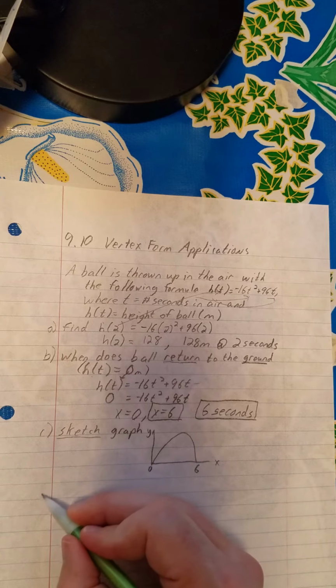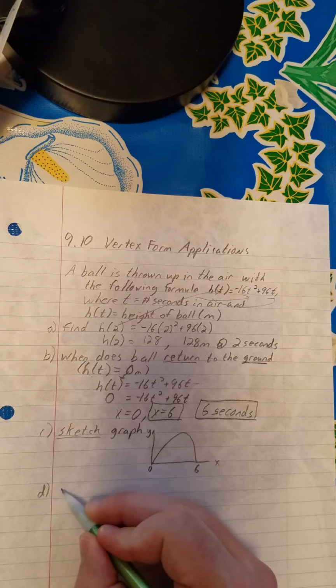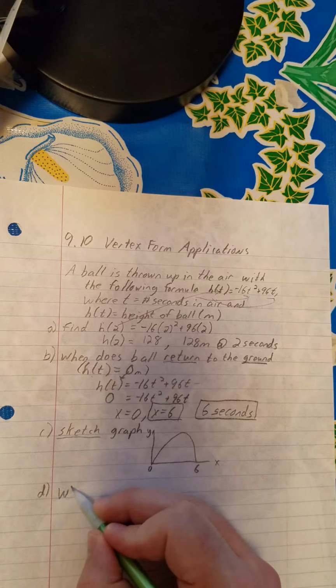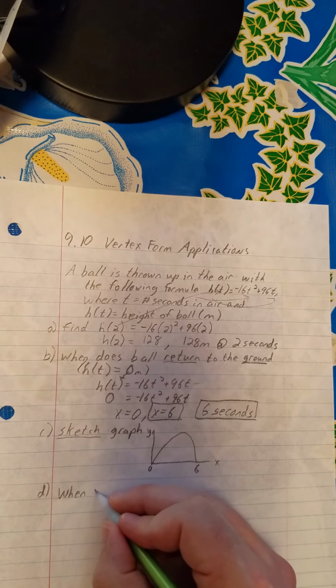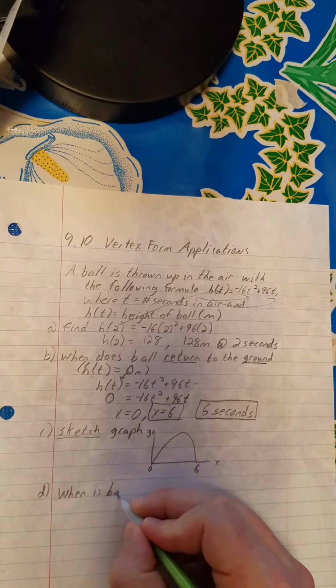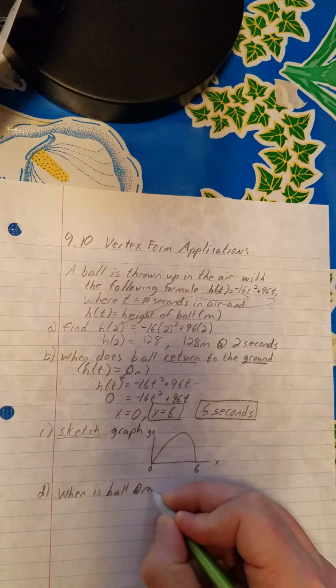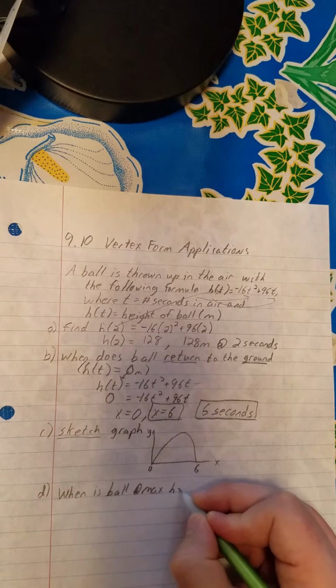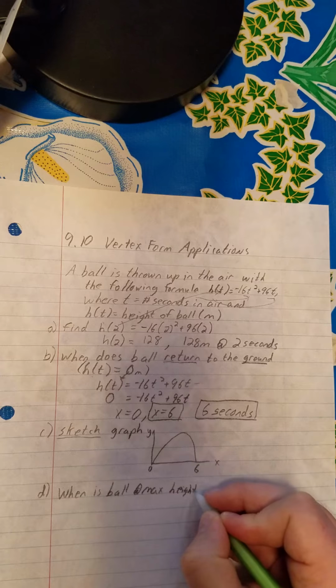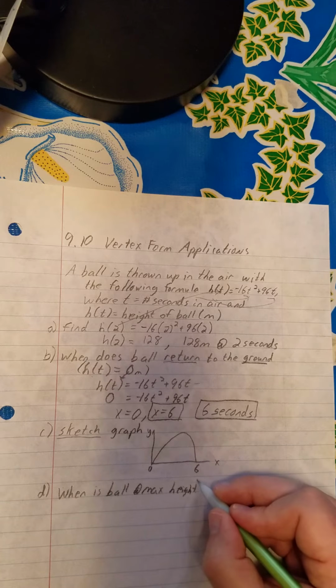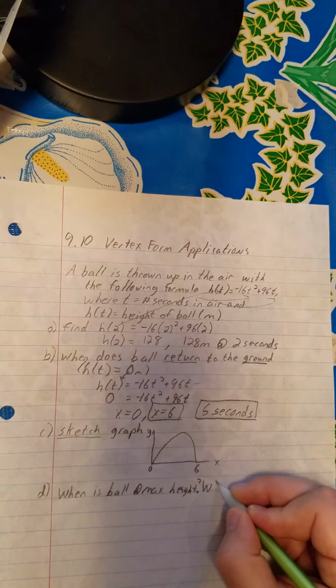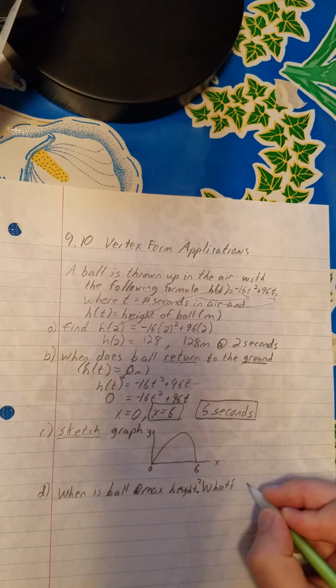Now what we want to do is find the height. Find when is the ball at the maximum height, and that's the first question, and what is the maximum height?